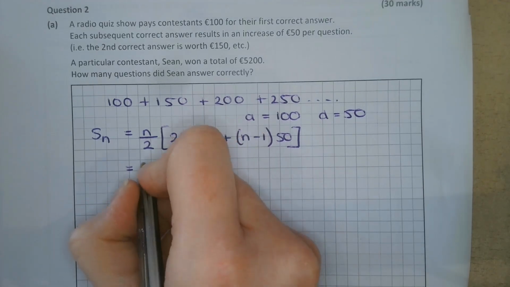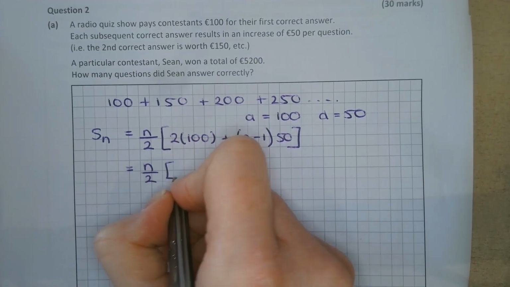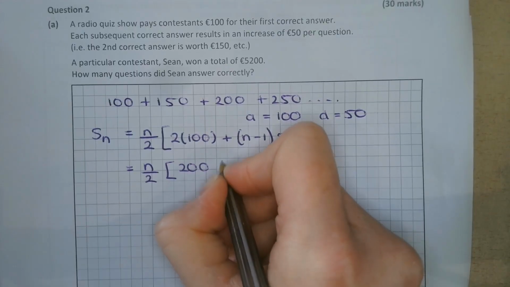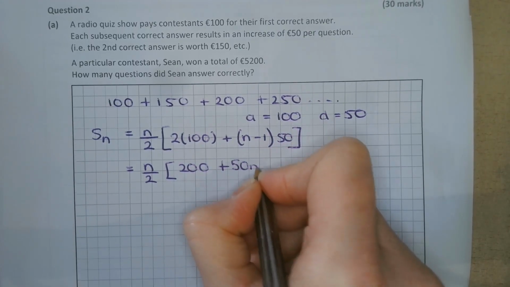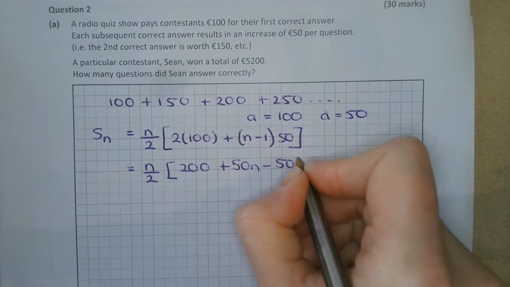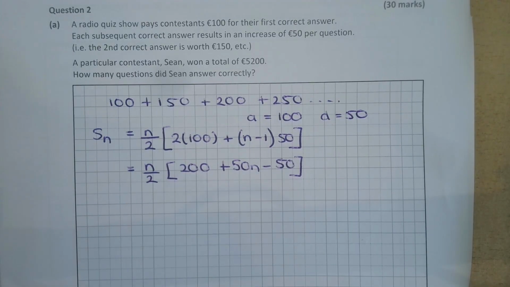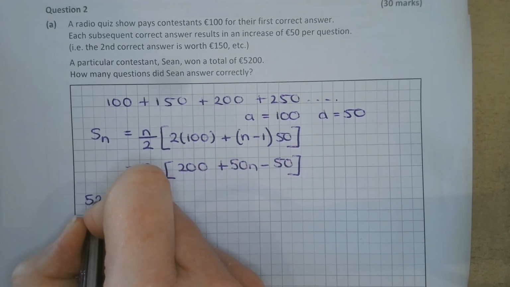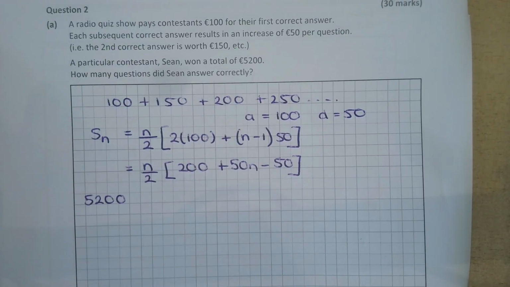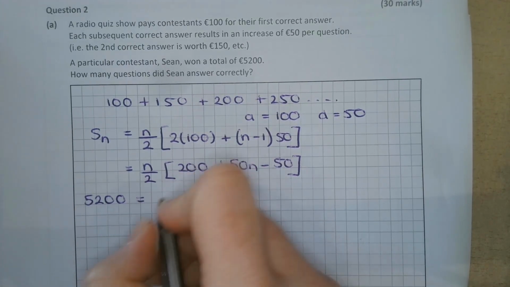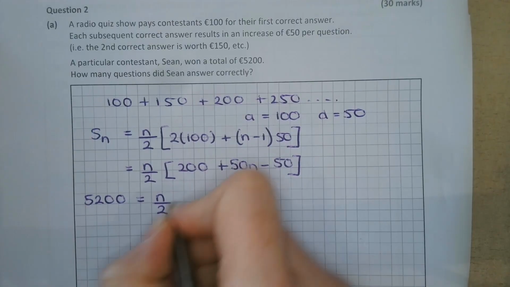And when we work that out, we get n over 2 times 200 plus 50n minus 50. Now we know that the answer, or what he actually earned, was €5,200. So we put that equal to €5,200.